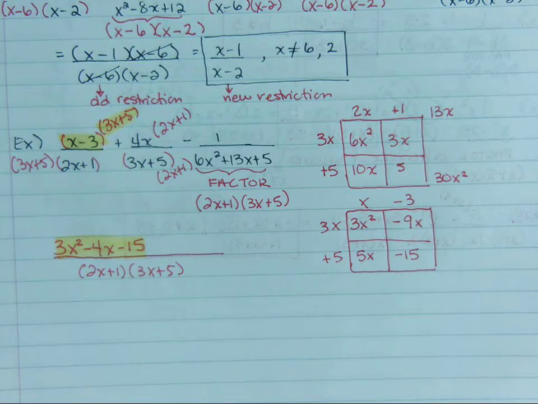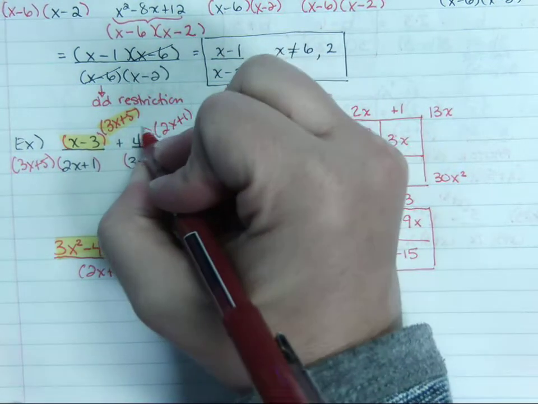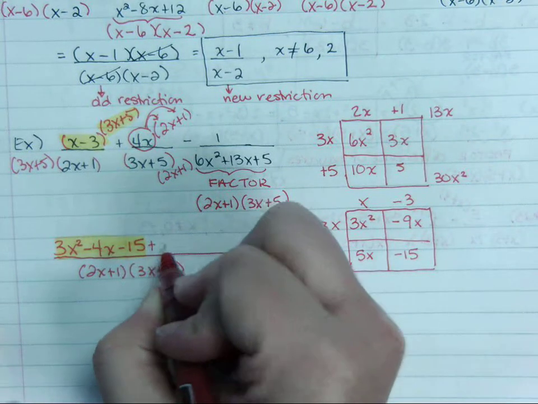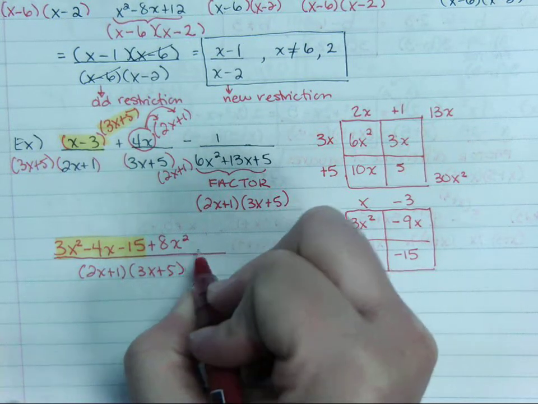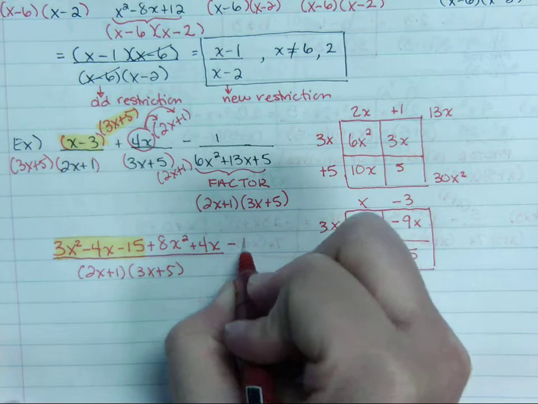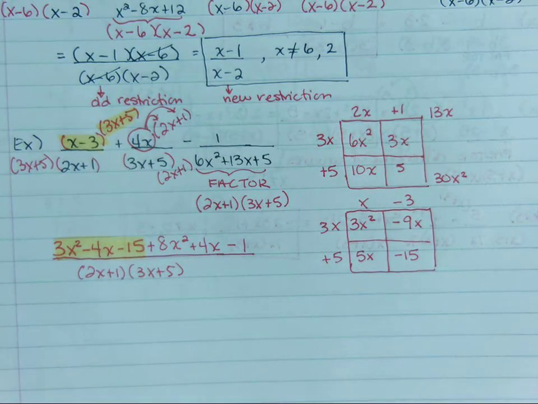Now the second fraction, I don't necessarily have to do an area box for that because it's just 4x times that binomial. So I can just distribute the 4x to both terms. And I'm going to get a positive 8x squared plus 4x. And then I just have to remember my minus 1 from that last fraction. So it's a lot more going on over here.